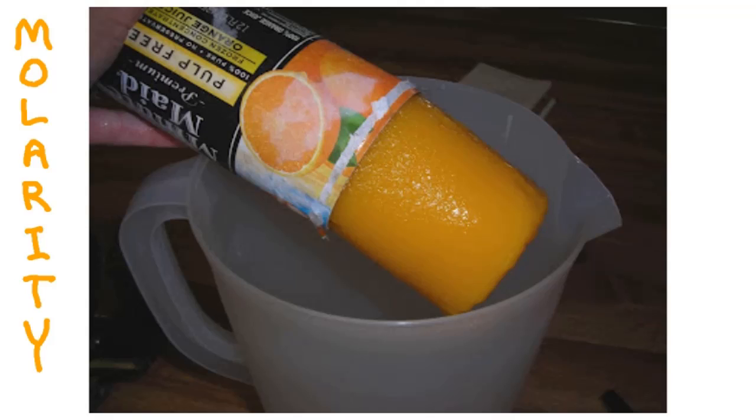So we're going to continue with that example for a few more problems before we switch over to actual molarity, because molarity is actually a measure of how many moles is in 1 liter of water. It's not actually how many cans of orange juice are in 1 liter of water. But we're going to continue with this metaphor for a while so you can see how these problems are done.